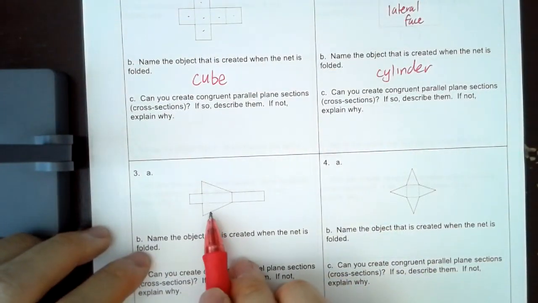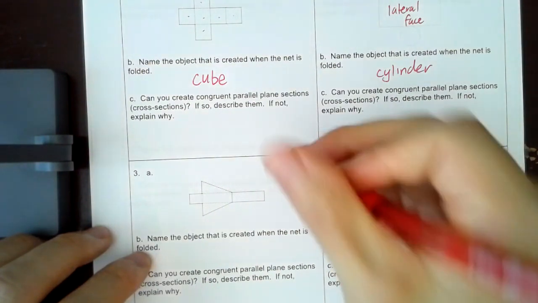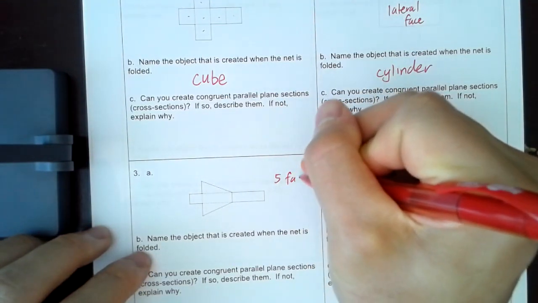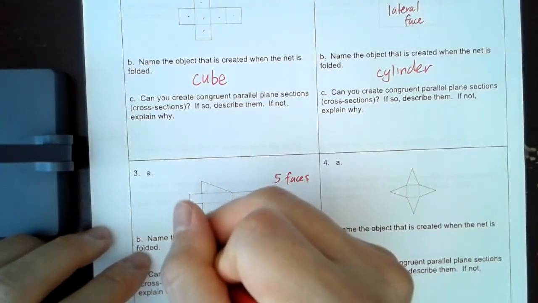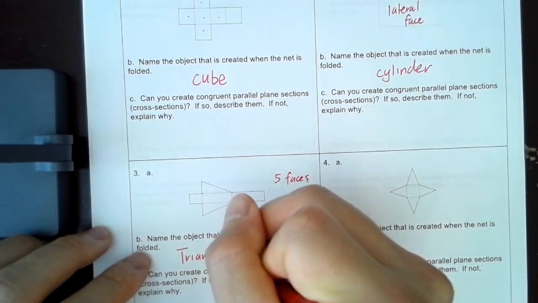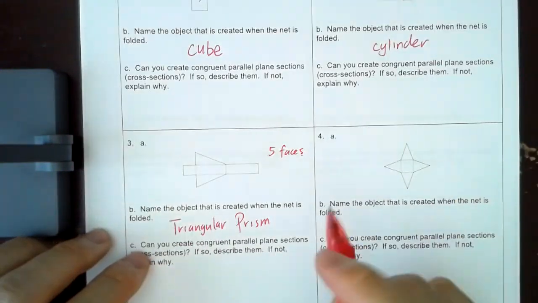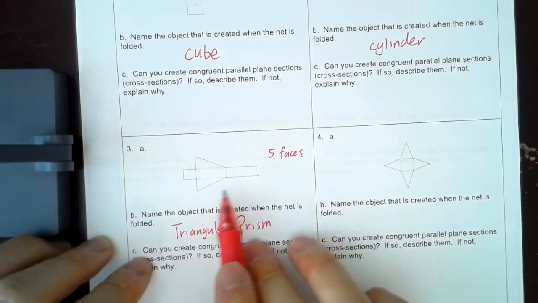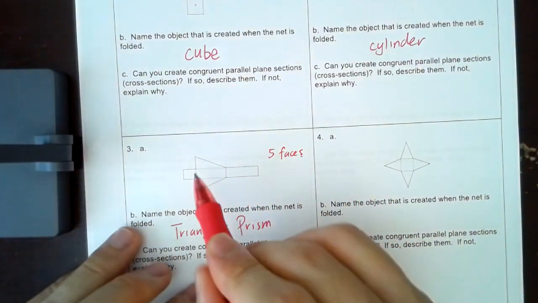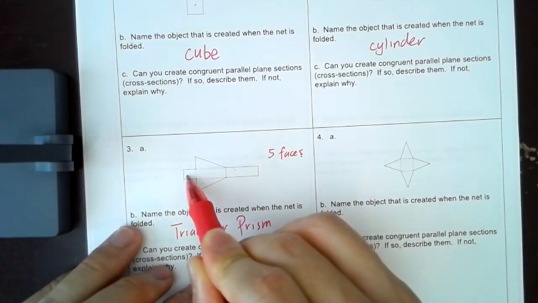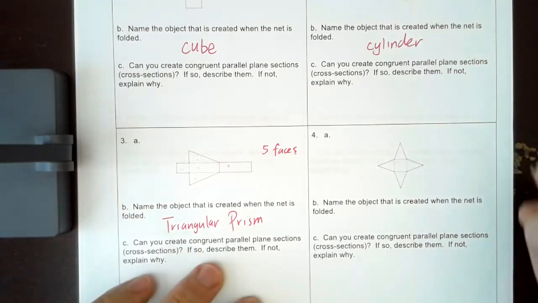Here, you might be thinking, "Oh, what is this? It looks interesting," right? Just remember that there are 5 faces here, and this creates what we call a triangular prism, right? So when we have the nets, this is the net, and the net allows us to calculate each individual surface area easily when it's all laid out like that.